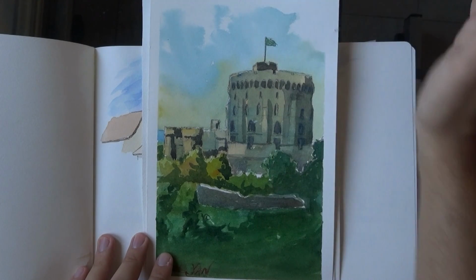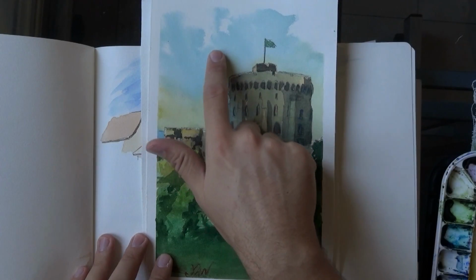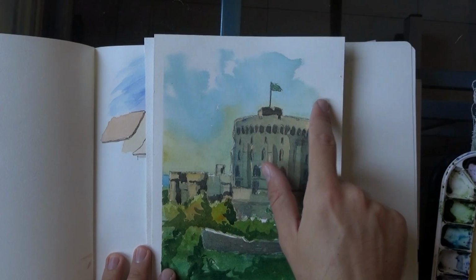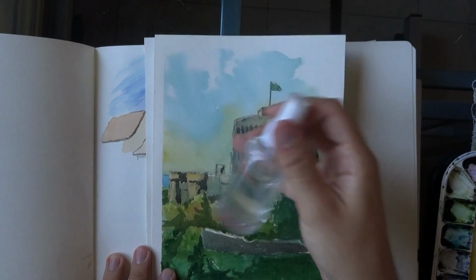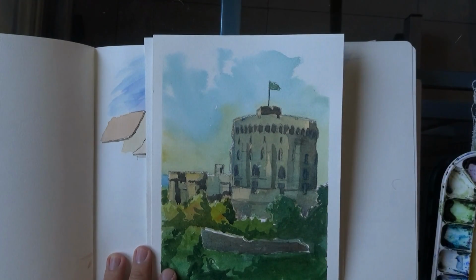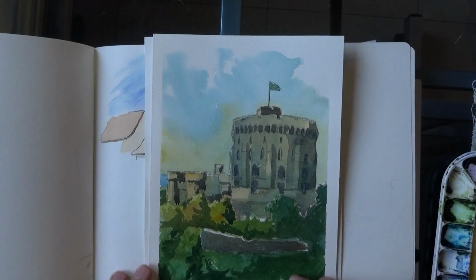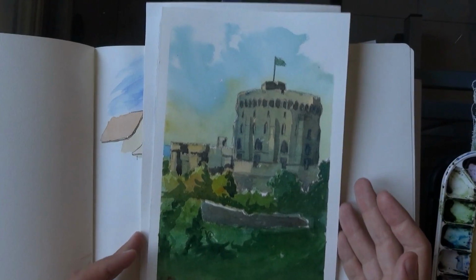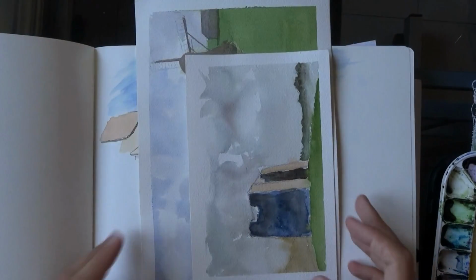What turned out really well here actually is the sky. You can see there's nice lost and found edges. I have no idea how I got this effect. I think I actually sprayed some water on it to make it move like that. So again, not a disaster, but just so many things that aren't going right here.